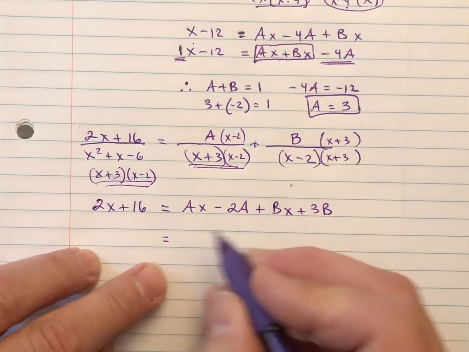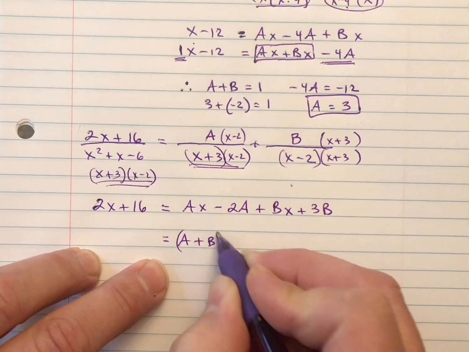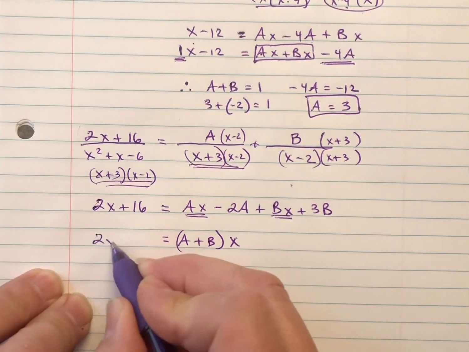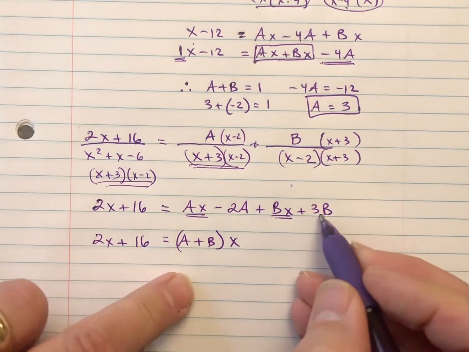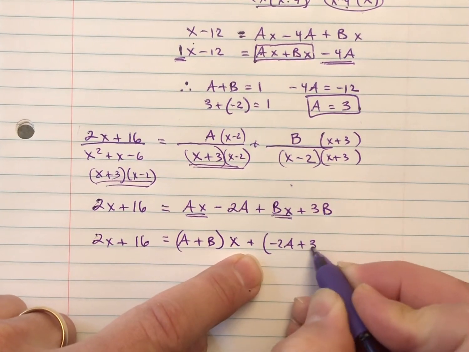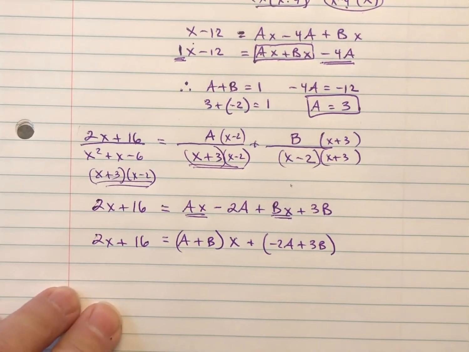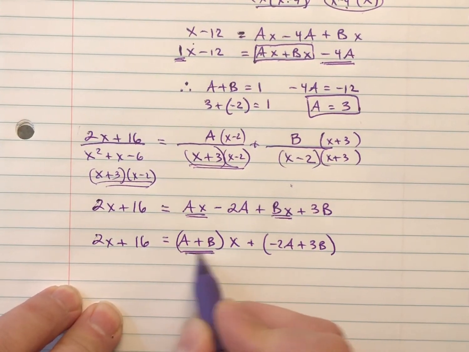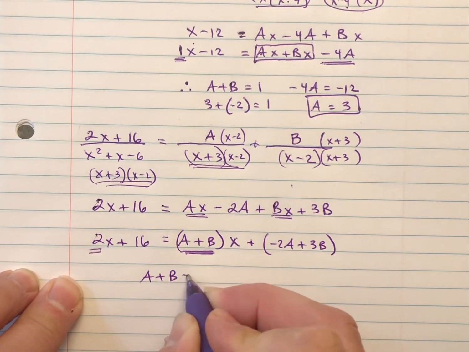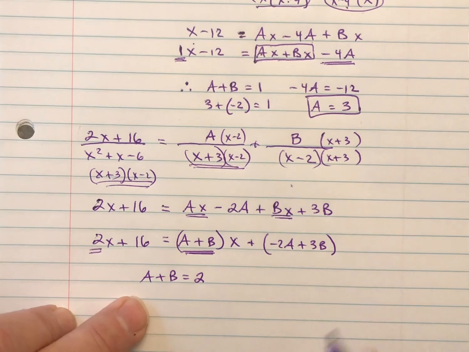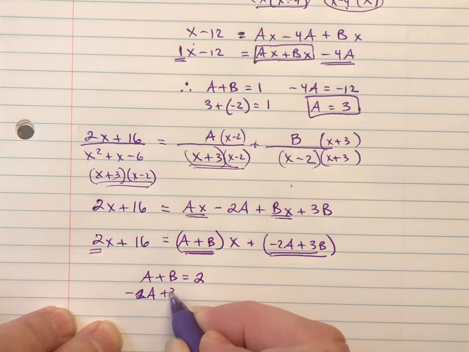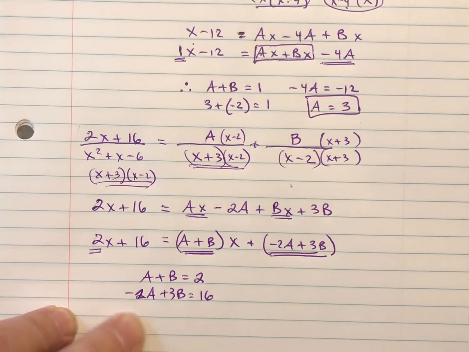Okay, now let's combine like terms. We have a plus b times x, so I'm combining my x's together, and that's going to be equal to 2x plus 16. And then over here, I end up with negative 2a plus 3b. Okay, now let's balance this. A plus b has to be equal to 2. So a plus b is equal to 2. And then my negative 2a plus 3b has to equal 16.